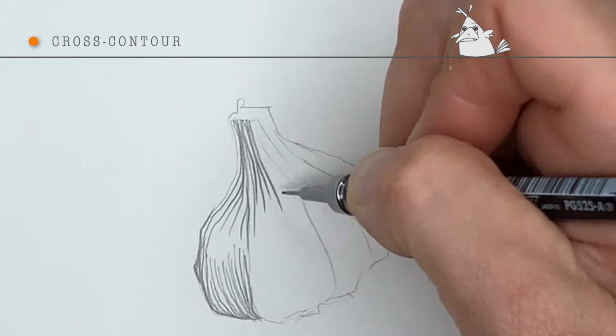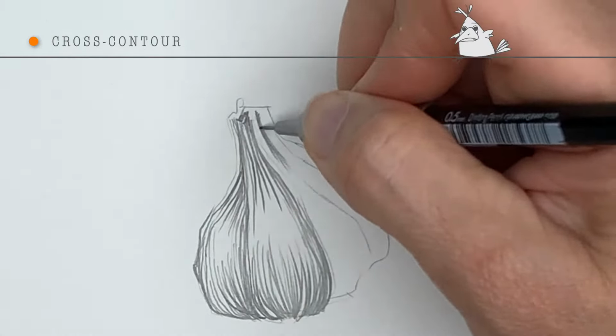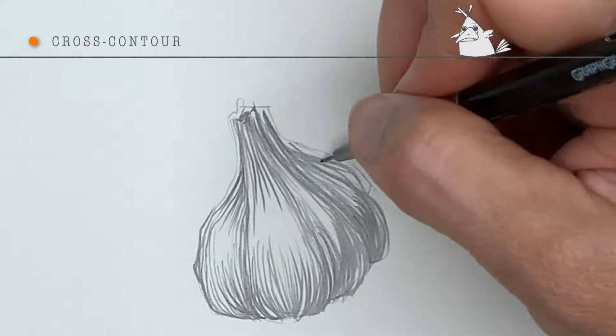Cross-contour. Contour lines can be done in many different ways, but basically the idea is to have the lines follow the shape of what you're drawing to support the form.